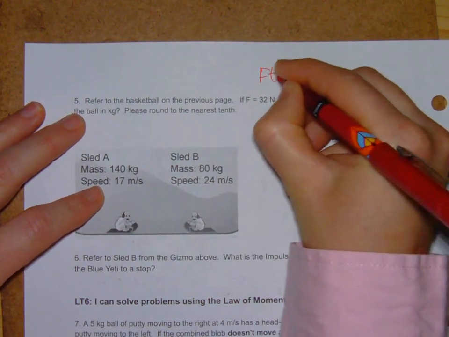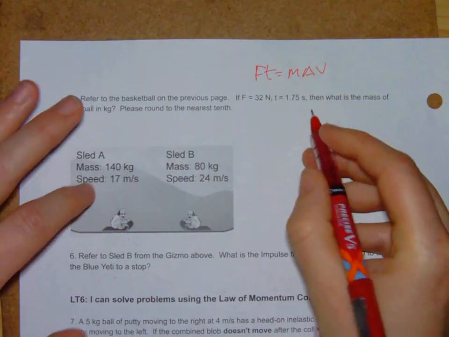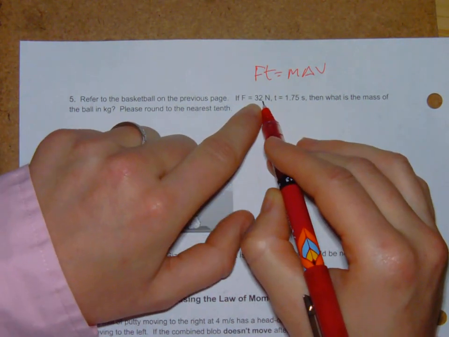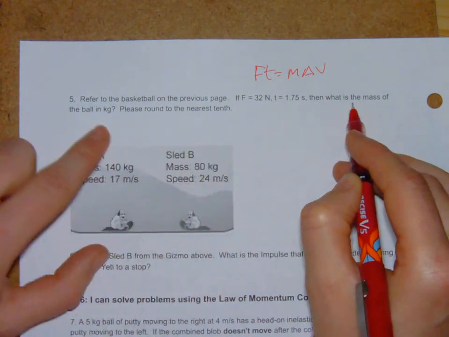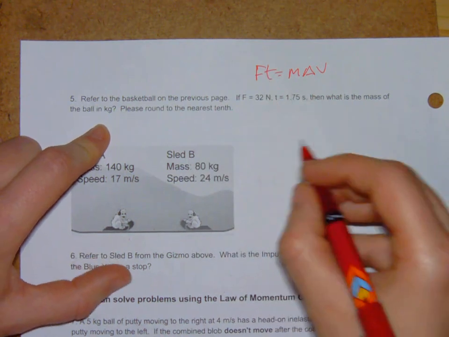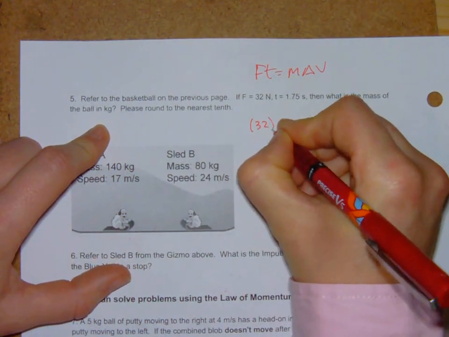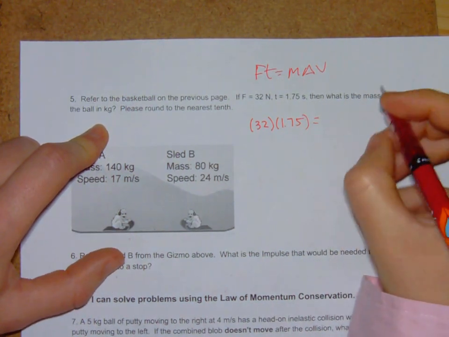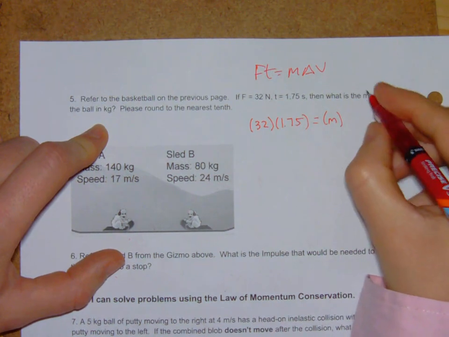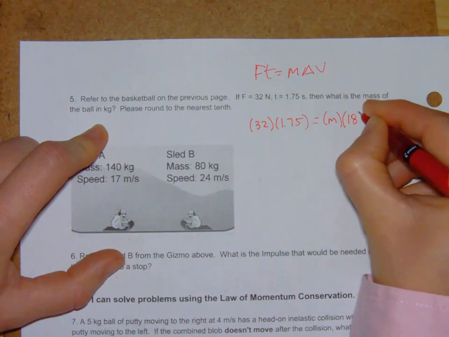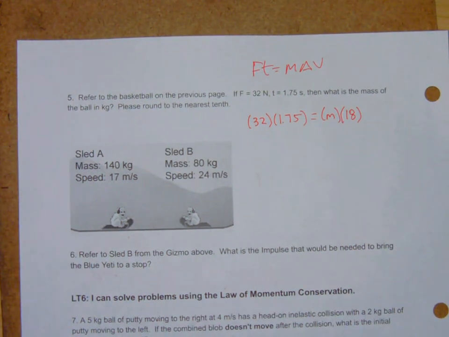Again, this is an impulse-momentum type of problem, because we see that we're referring to the basketball, and it says we have a force of 32, a time of 1.75, and we're looking for the mass of the ball. Okay, we're looking for mass. So we just substitute in. 32 is the force, 1.75 is the time. That is equal to the mass of the ball, which we're trying to figure out, multiplied by its change in velocity, which from the previous page we saw as 18. We should be able to solve that.